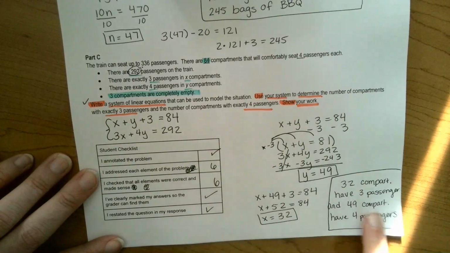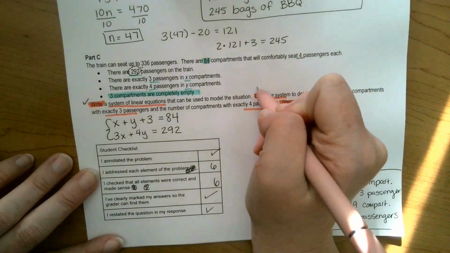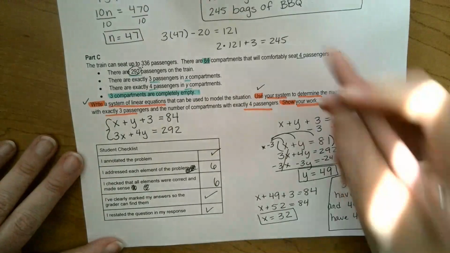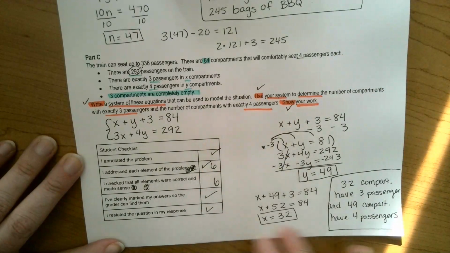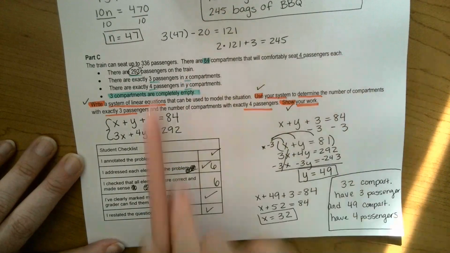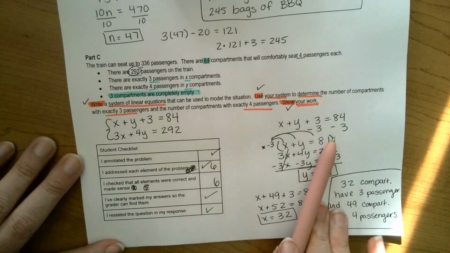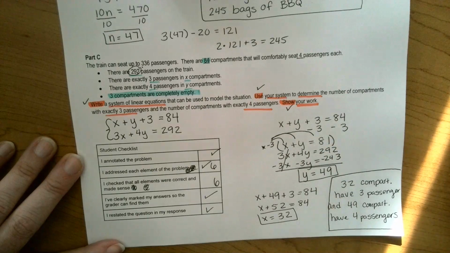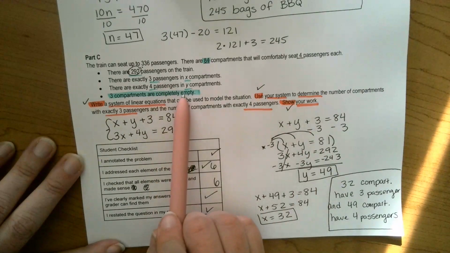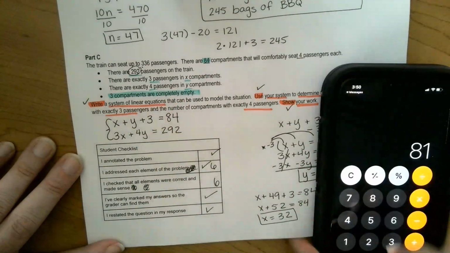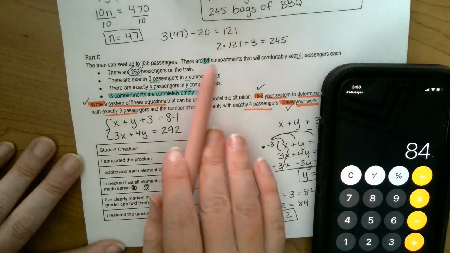We restated the question here. We used our system and we showed our work. We have addressed each element and we checked to see that these made sense. Let's try this one though. We have 32 compartments plus 49 compartments. That gives us 81 compartments, which is what we needed. If we add the 3 empty compartments, that gets us to 84.